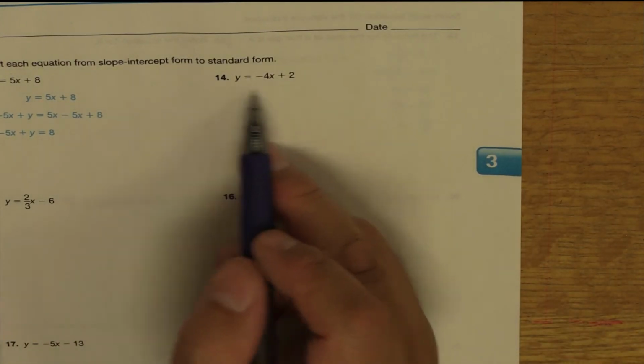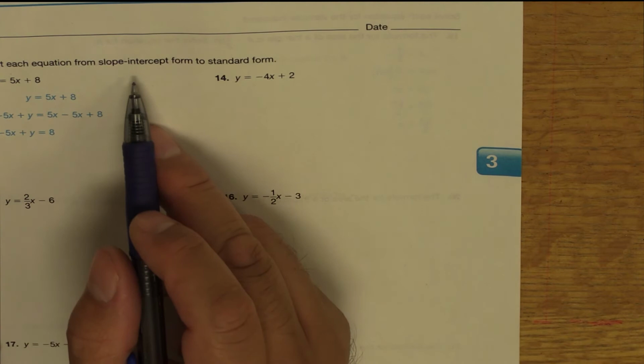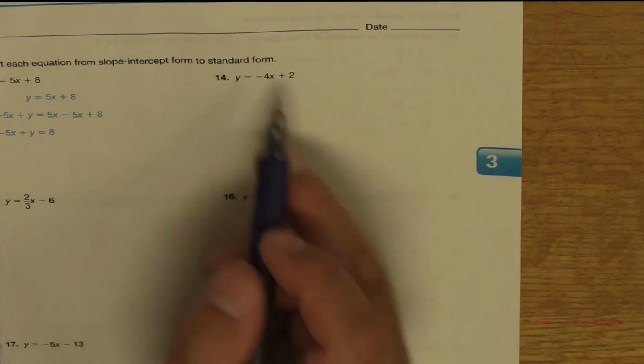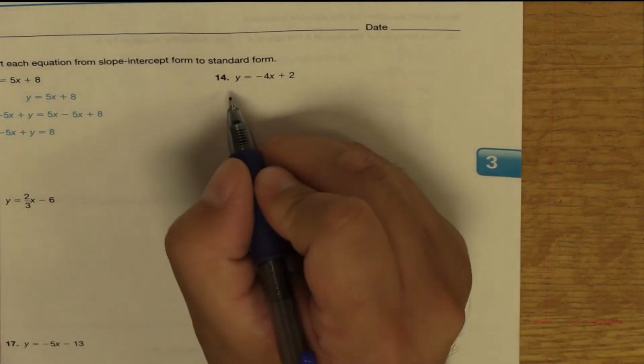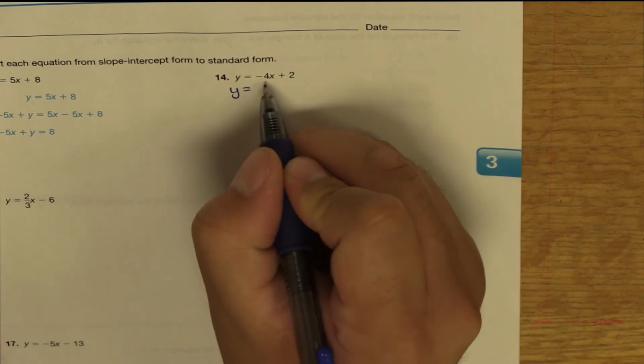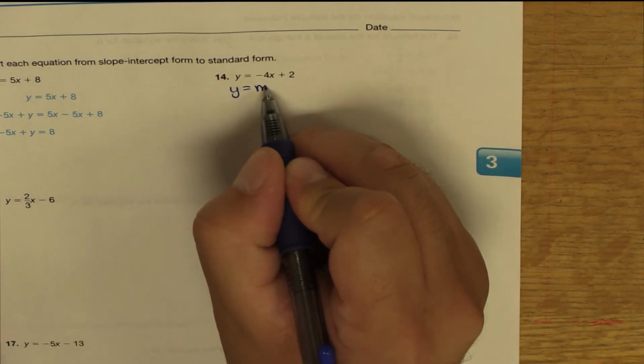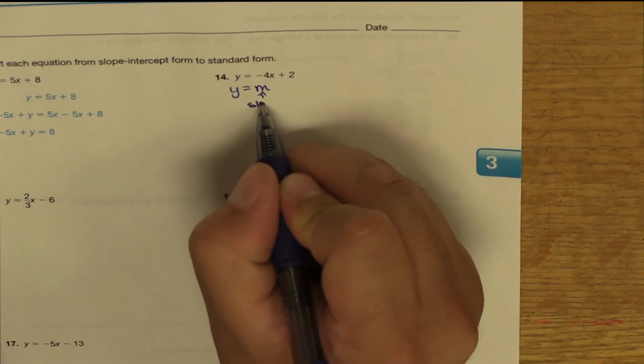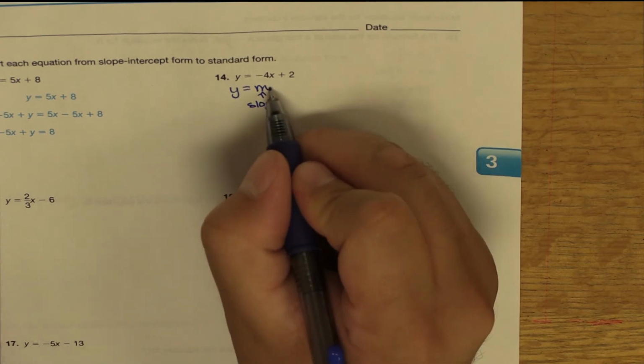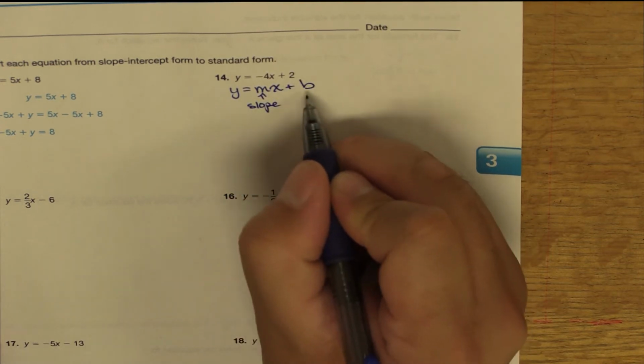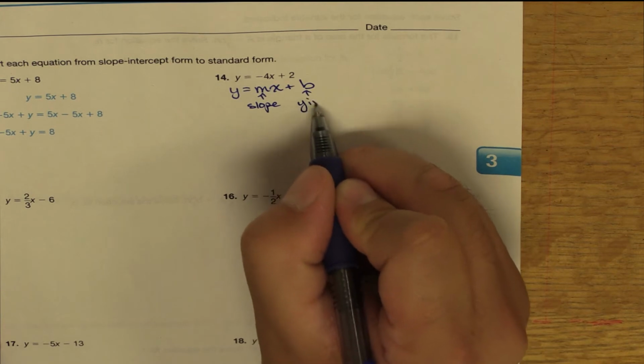Let's look at number 14. This time we're going backwards. I want to write slope-intercept form into standard form. So what the heck is slope-intercept form? That's y equals some number m, which is usually the slope. Remember, we talked about that before. Times x plus some number b. That b term, that's typically the y-intercept.